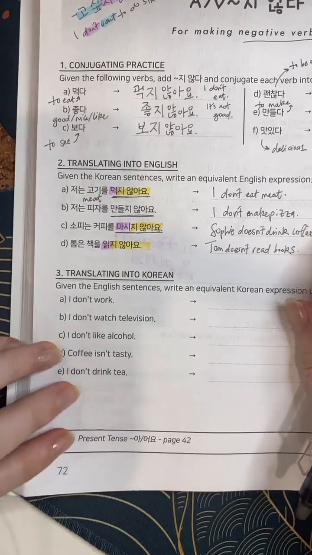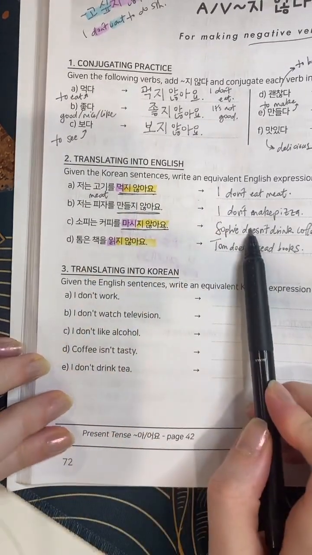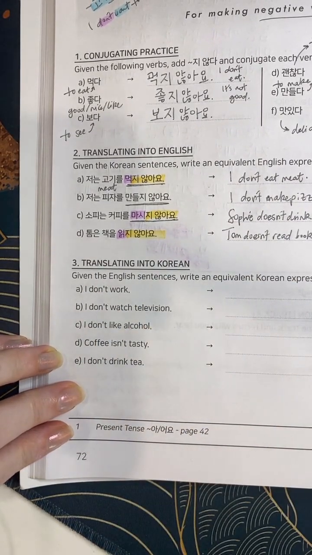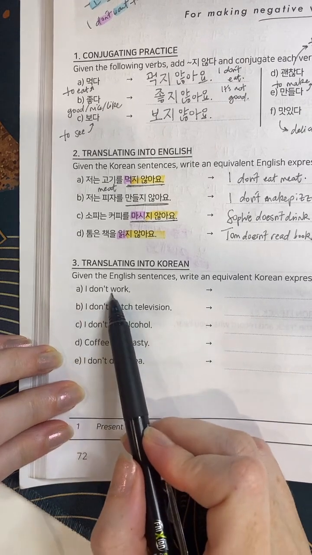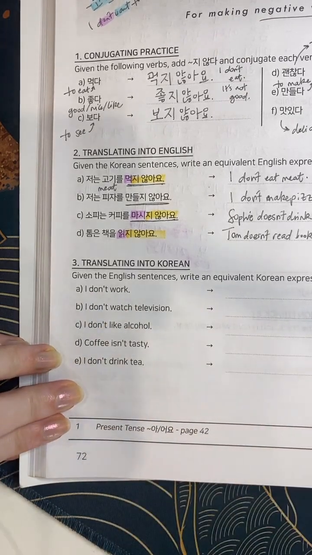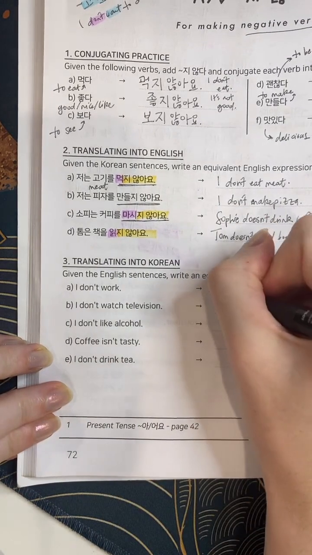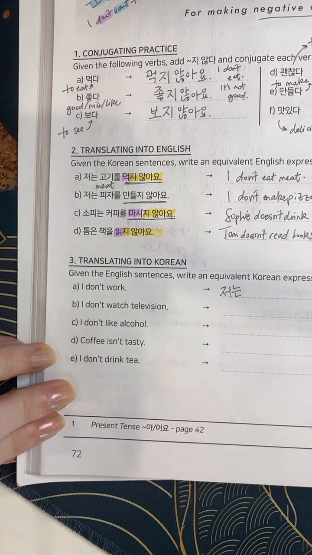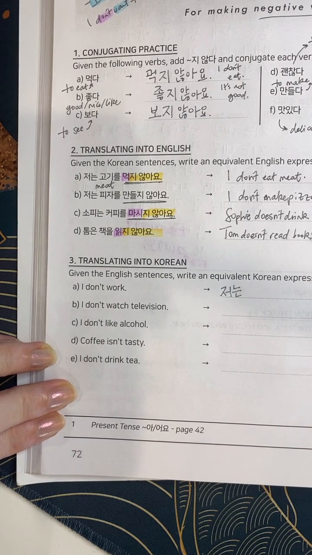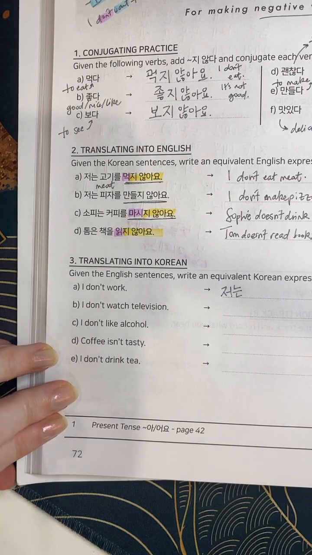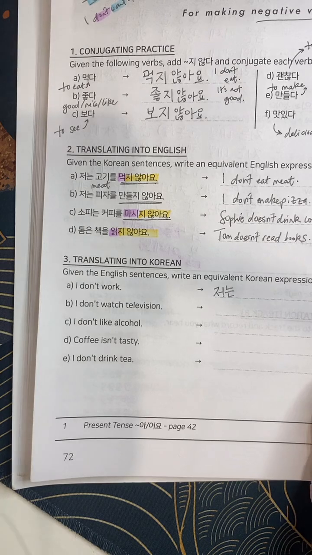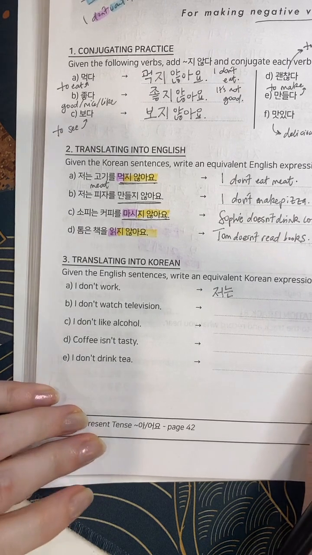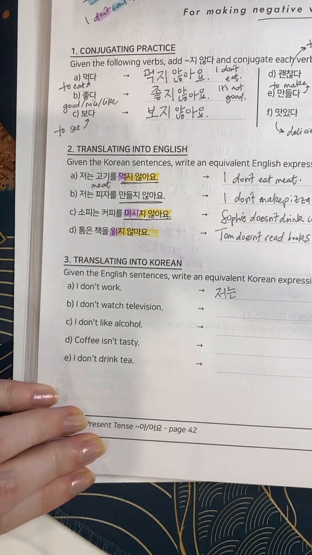Okay. So we've done some translating from Korean into English. Let's now go the other way around and go from English into Korean. So A is I don't work. So how do you say I don't work in Korean? Well, we'll start with the I because that's easy. We can just put 저는, I. Now this working part, what you need to know is what is the verb to work in Korean. Does anyone know what the verb to work is? Does anyone remember? It's a fairly common verb.